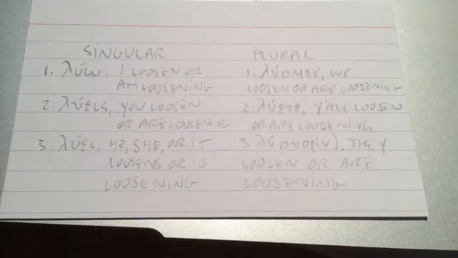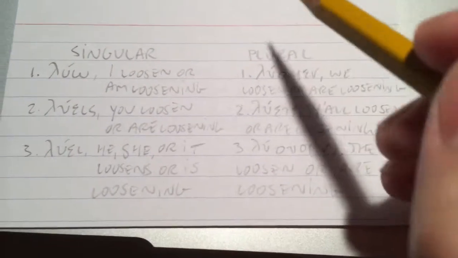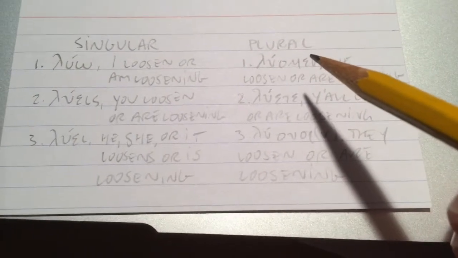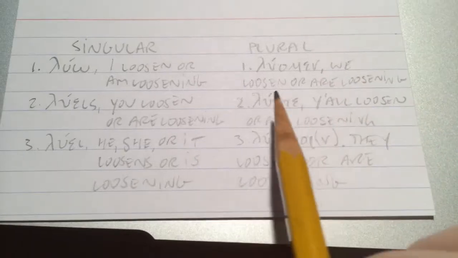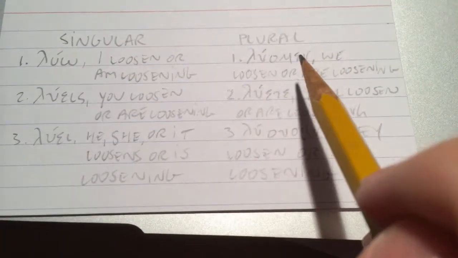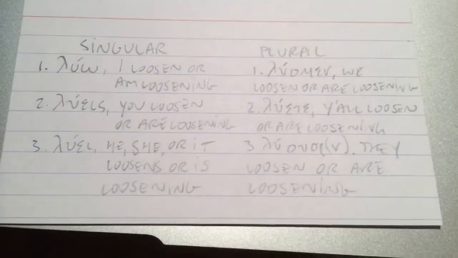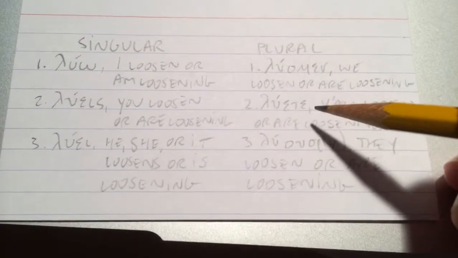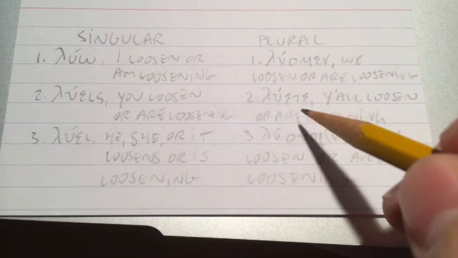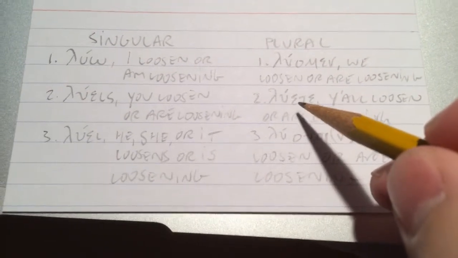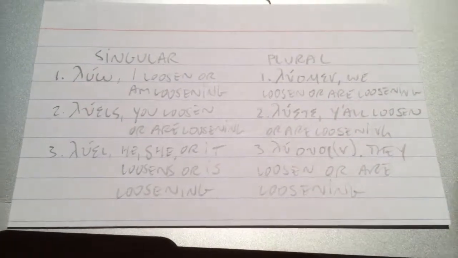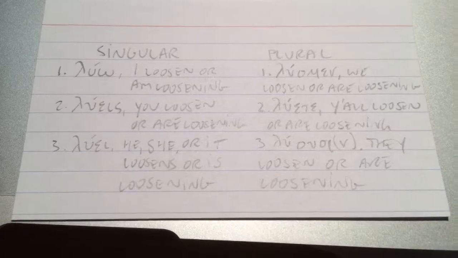In the form luomen, strictly speaking, the ending is men. But the ending is connected to the verb stem by the variable vowel omicron, thus luomen. Similarly, in the second person plural, strictly speaking, the ending is te, and the root is lu, and we have the variable vowel epsilon, and we have luete. We'll see why that's so important in later forms.